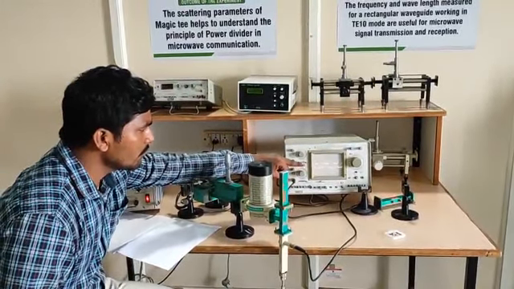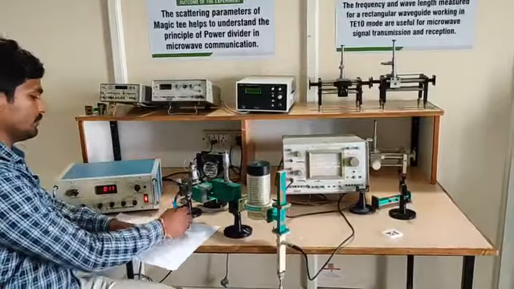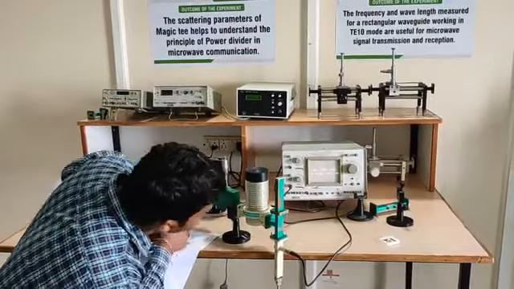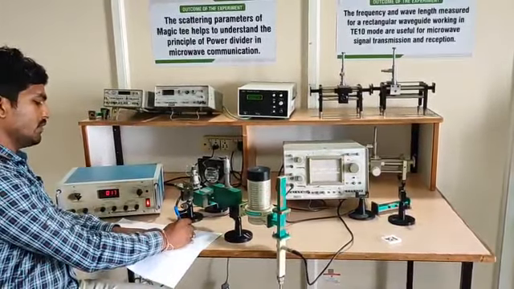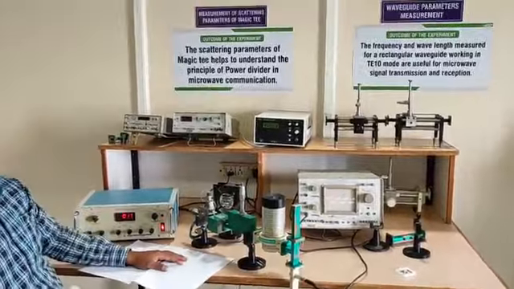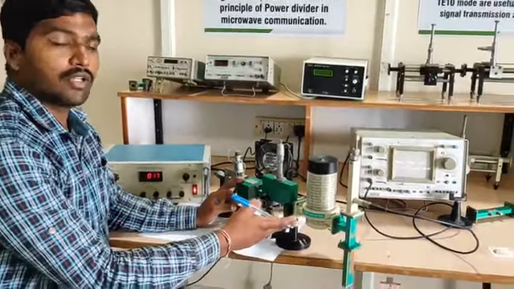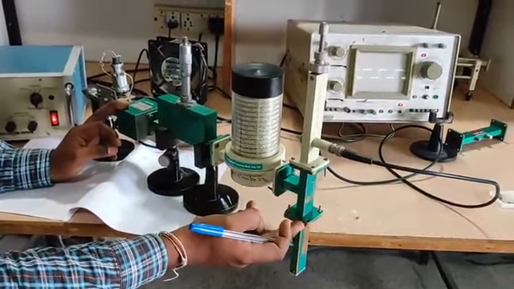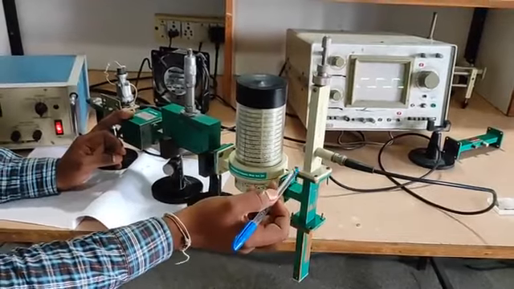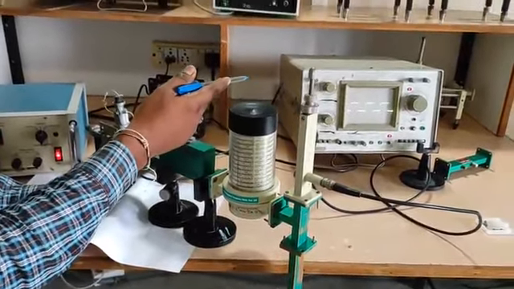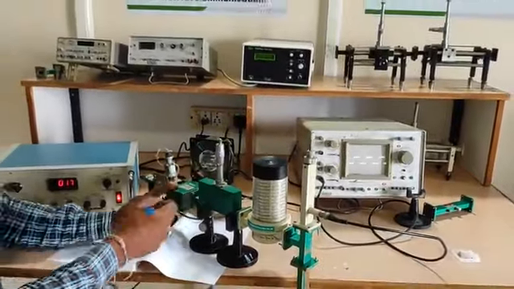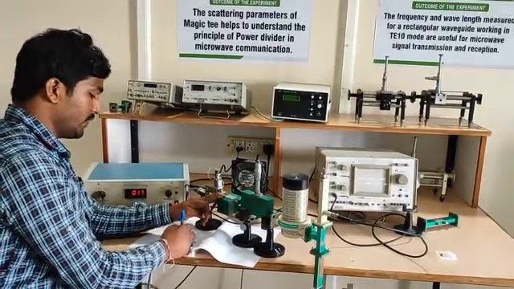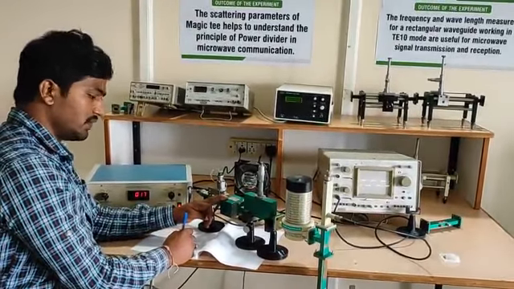It is almost 1.8 millivolts, that is 80 millivolts. Now we are going to connect at port 3. Earlier we got S13, now we are going to calculate S23. The same value we can get, S13 is equal to S23. We got S13 as 15. The V2 value is 15 and the V3 value also we got 15.